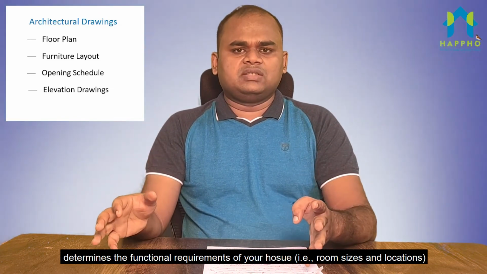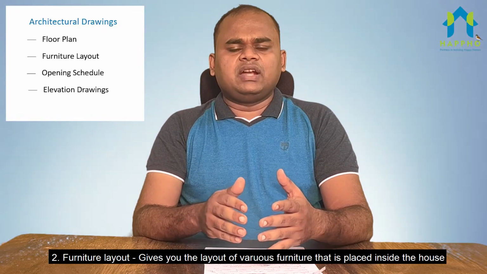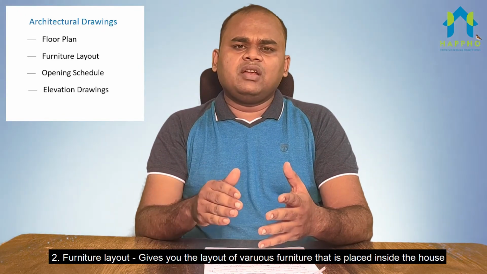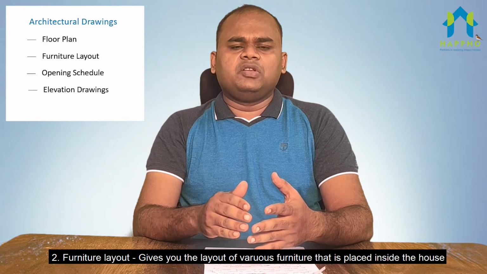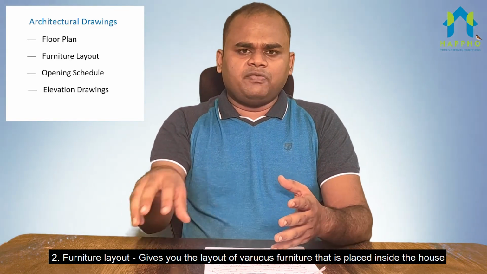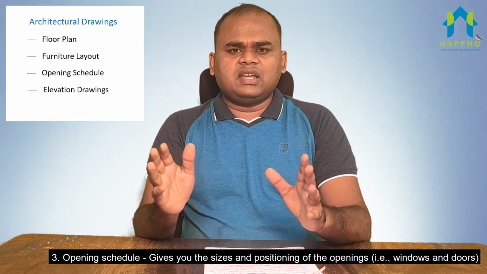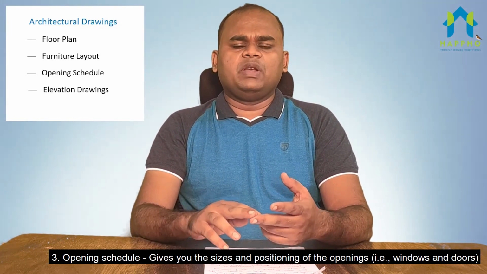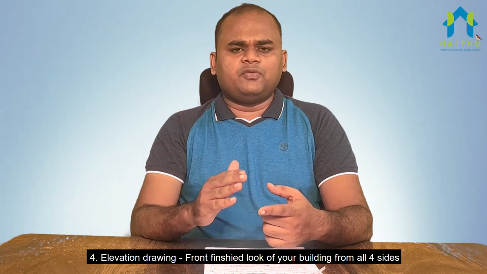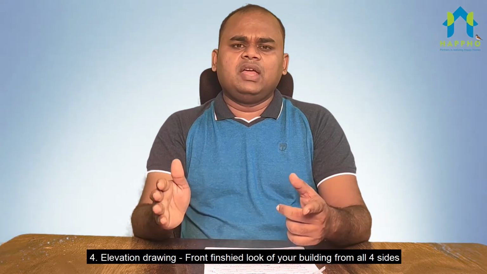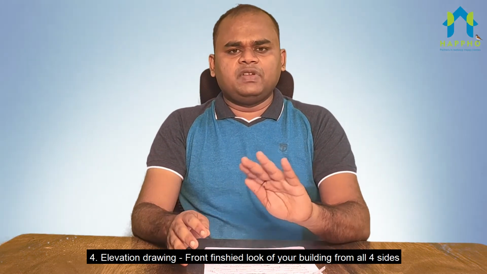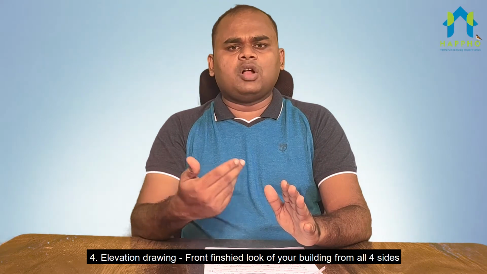your locations. The second and third drawings that need to be simultaneously finalized are furniture layout and opening schedule, which give you a layout of the various furniture that is placed inside your house and the sizes and positions of your openings, that is windows and doors. And the fourth thing that you need to finalize is the elevation, that is the front finished look of your building from all the 4 sides.